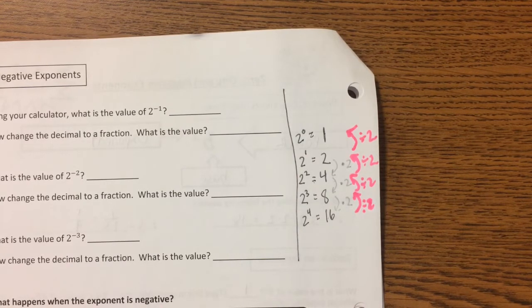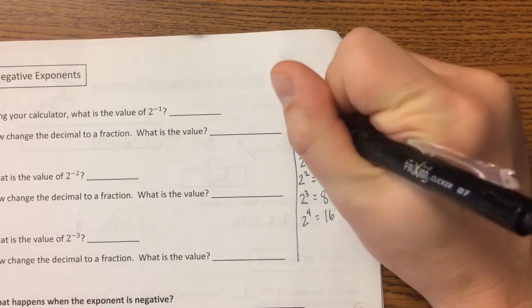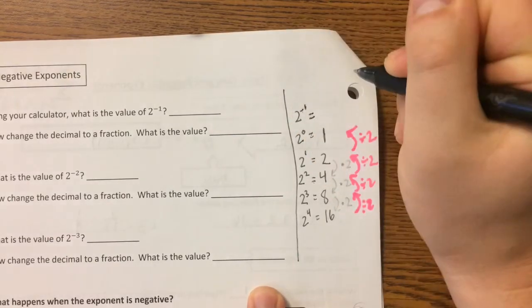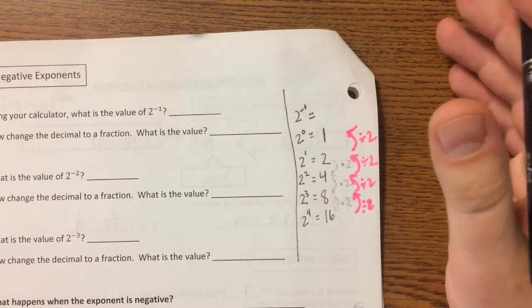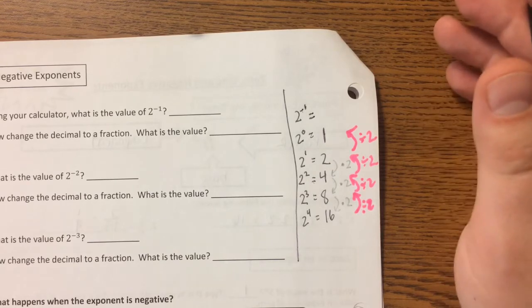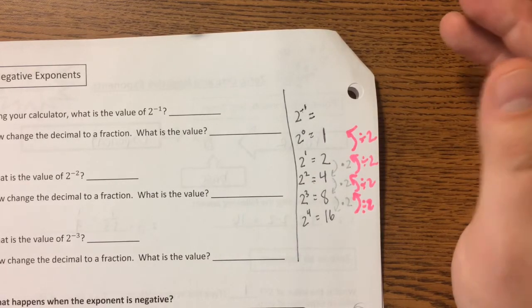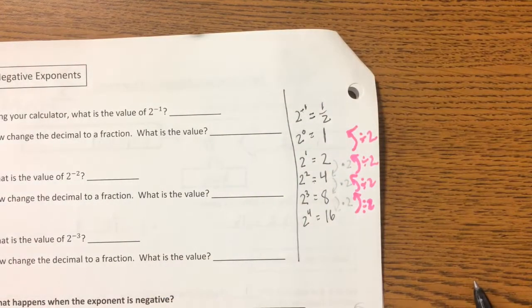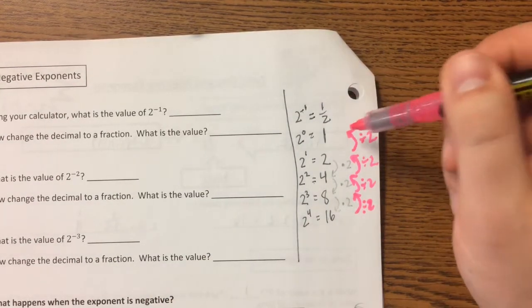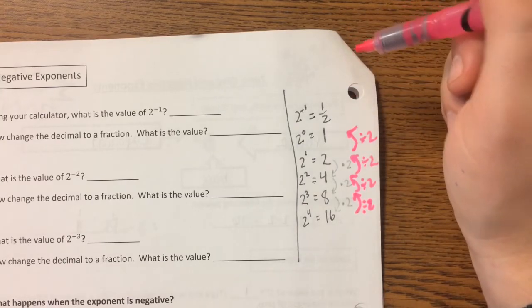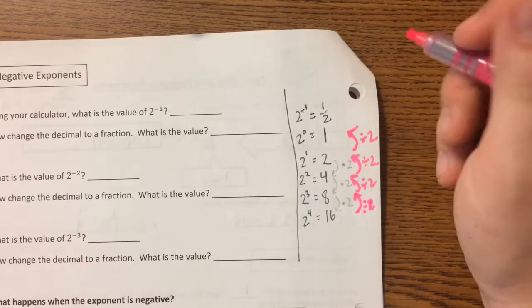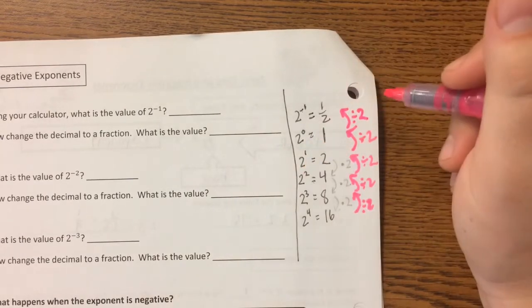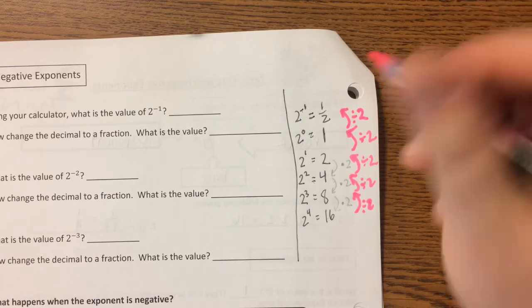So let's continue it one more step so that we can answer the question. What is 2 to the negative first power? Try to do it without a calculator here. It's 1/2, right? Now, how are you getting 1/2? Well, just continue this pattern. Half of 1 is 1/2. 1 divided by 2 is 1/2.